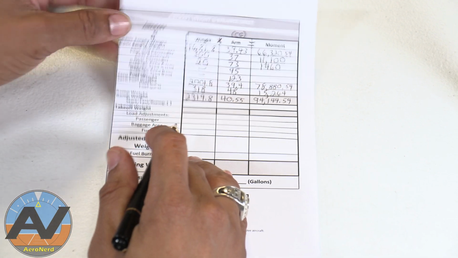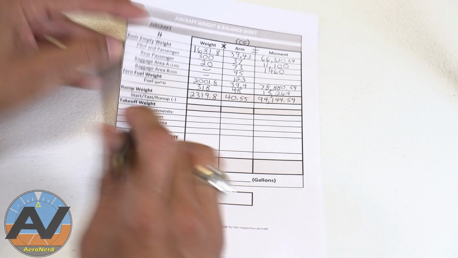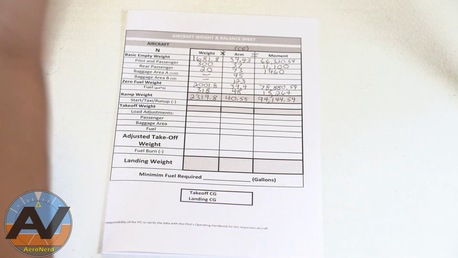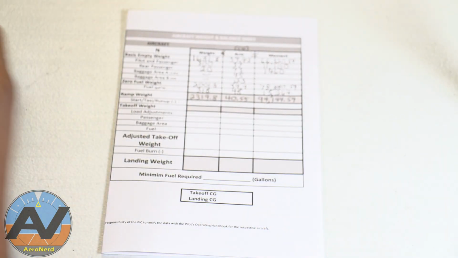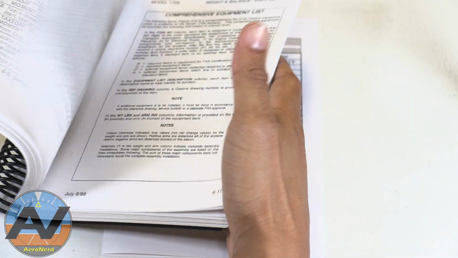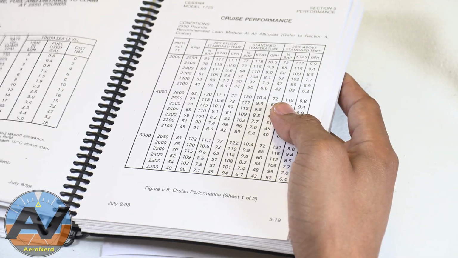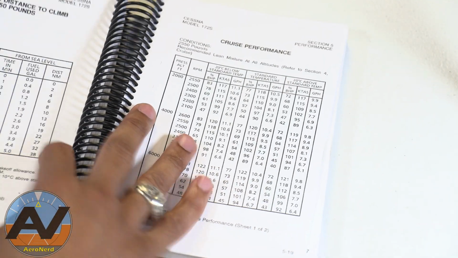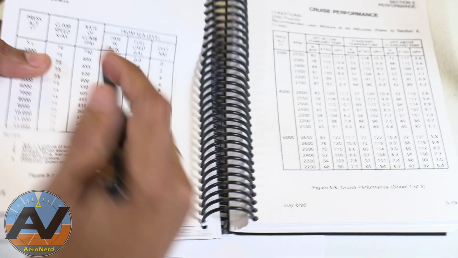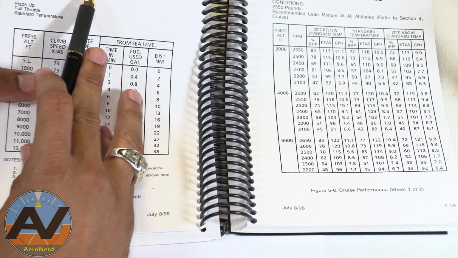The next item asks about the start, taxi, and then run up. So where do we find this information? We're going to have to go to the aircraft performance part in the POH, which is section 5. So we're going to go here to section 5, and here's where we go right here. We have our time, fuel, and distance to climb at 2550.